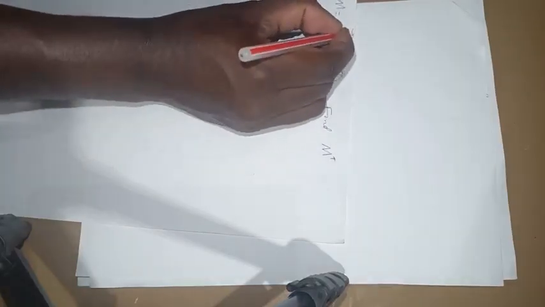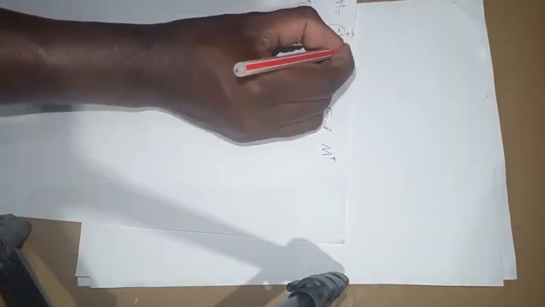So -1, 4, and 0 in the first row, then 6, -5, and 7 in the second row. But how many columns? You count lines vertically. So this is line number 1, line number 2, line number 3. So those are columns. So we have 2 rows and 3 columns.